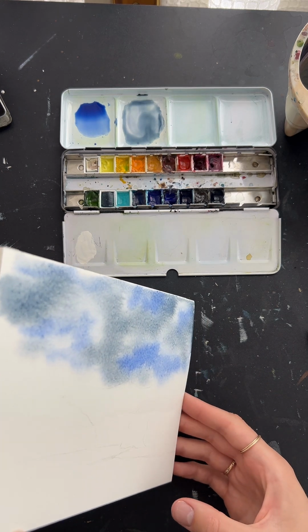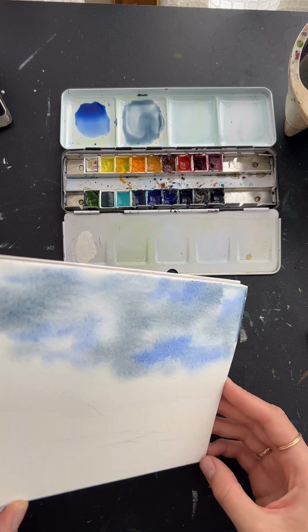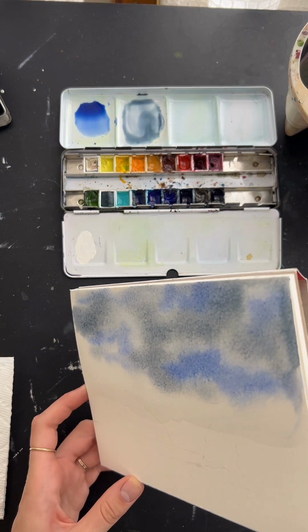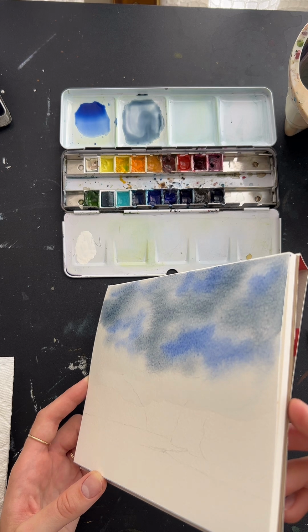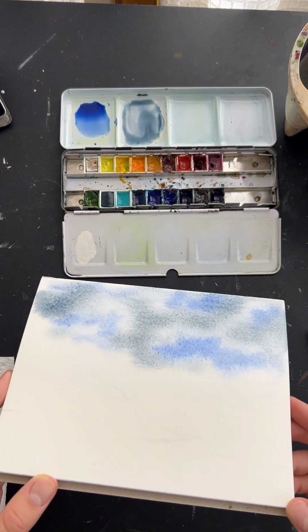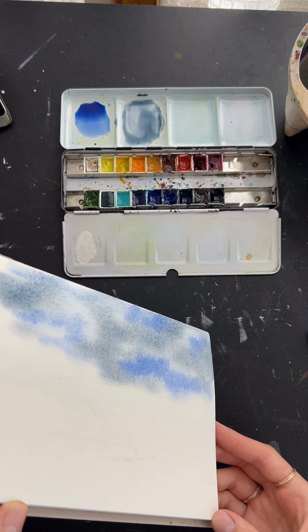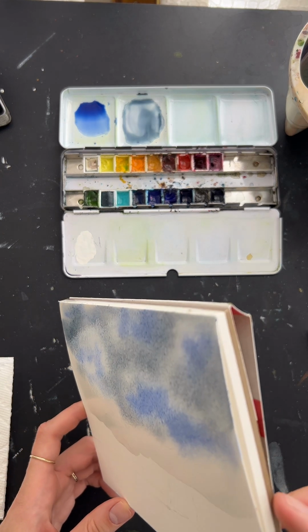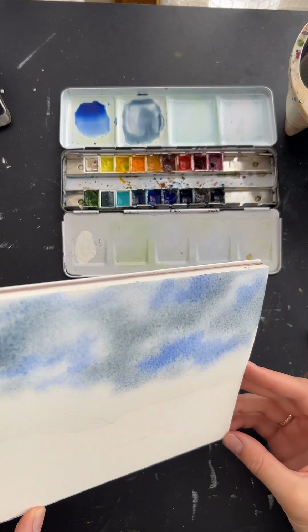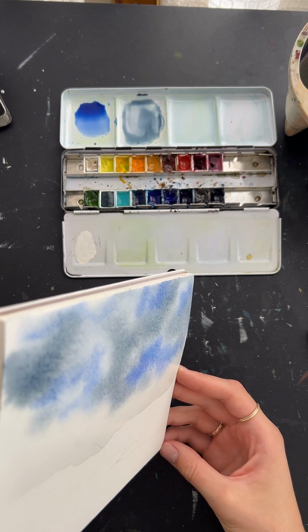You can leave it tilted in one direction if you really want the paint to go that way. So that's up to you. And when you're happy with how it's blended together, you can just set it flat and it will stop blending.